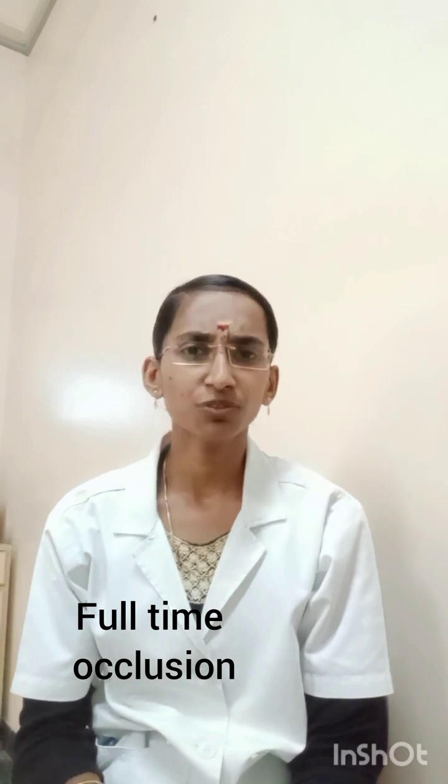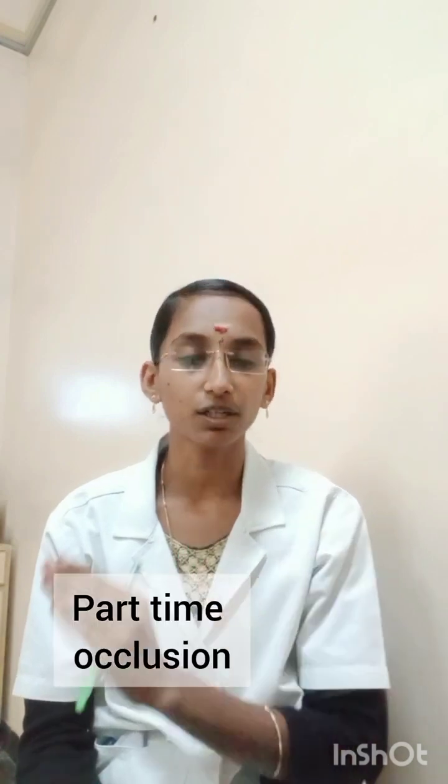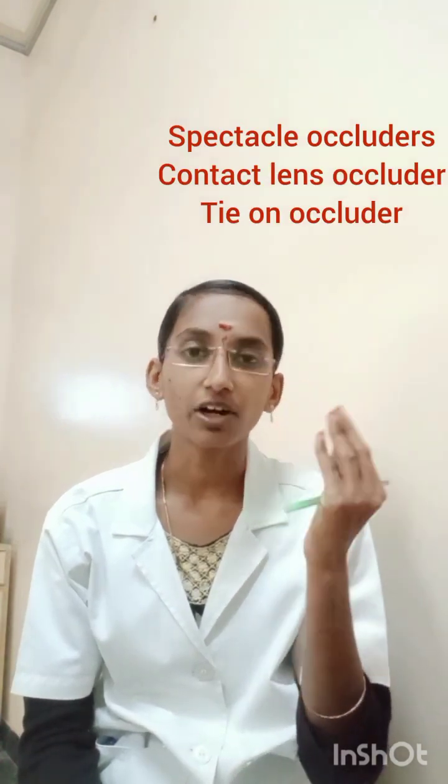Next, third, full-time or part-time occlusion therapy. Full-time occlusion therapy is the first and foremost therapy, but it should be avoided in patients such as alternate strabismus and intermittent diplopia, as it can induce occlusion amblyopia and strabismus. For those patients we give part-time occlusion therapy, which is part-time occlusion of one eye and part-time occlusion of the other eye. That's all about occlusion therapy. There are several classifications of occluders: spectacle occluders, contact lens occluders, tie-on occluders, headband occluders, etc.